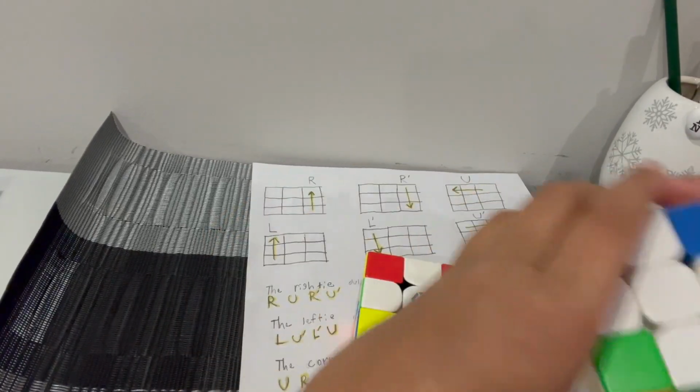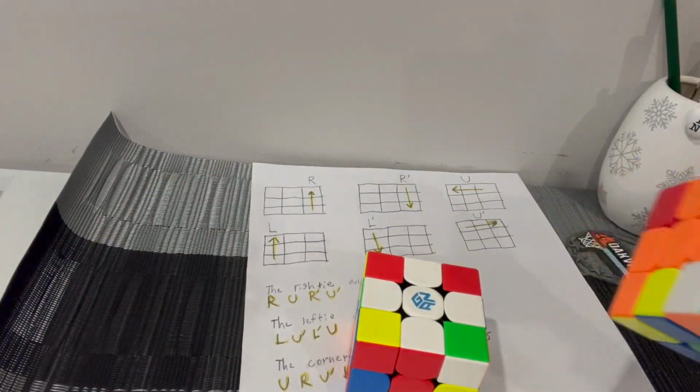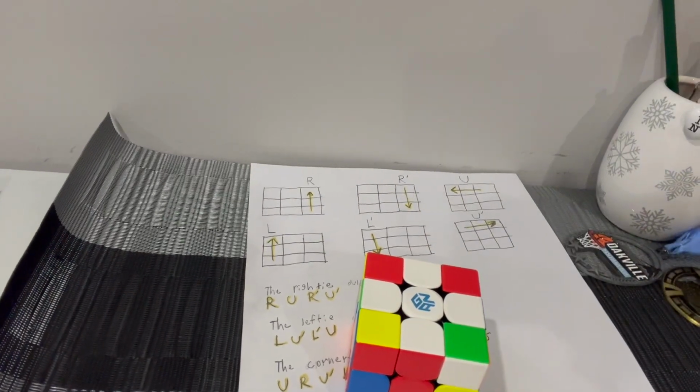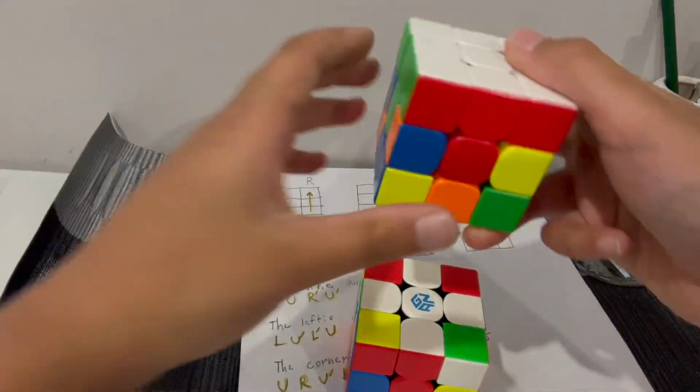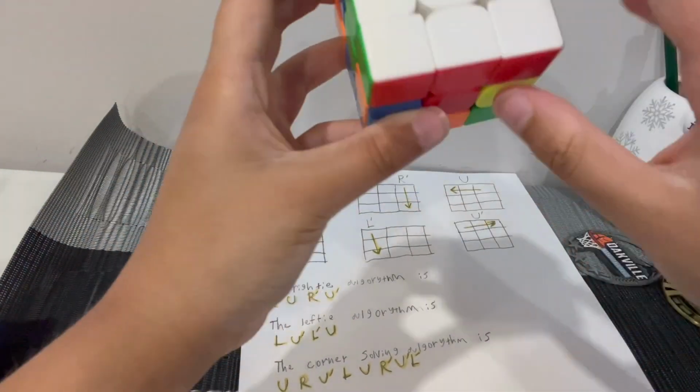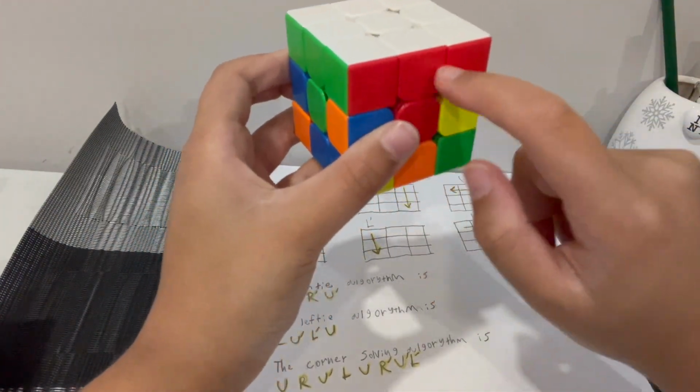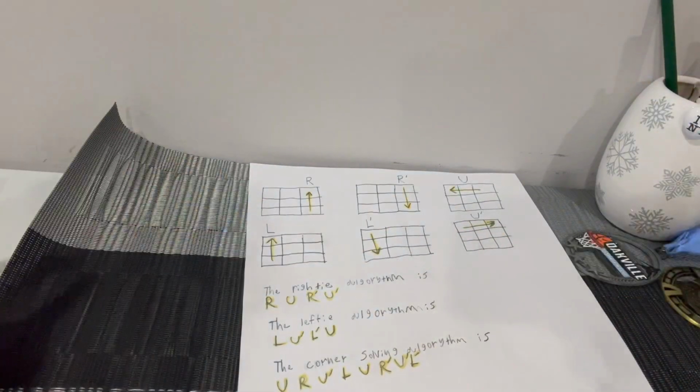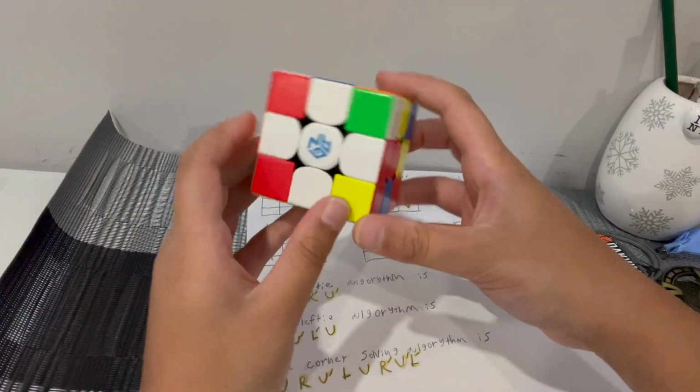So it's gonna look like this. Let me just quickly use this cube to demonstrate the next step. So it's gonna wanna look like this. Check this out, guys. The white face should be solved, and the corners and the edges should be aligned just like this. All right, let's do it with this cube right now.